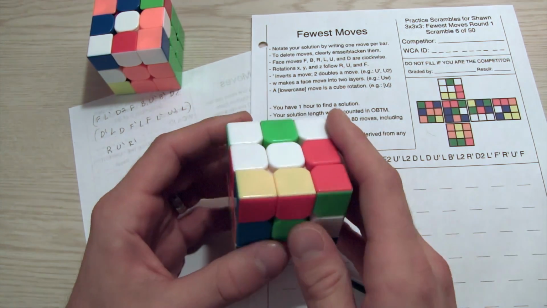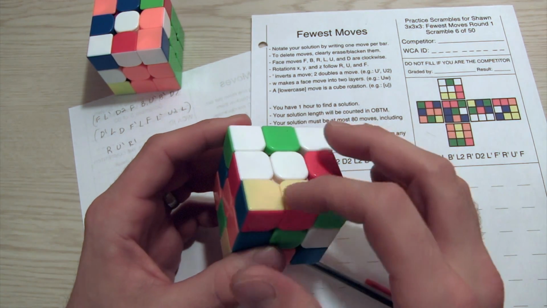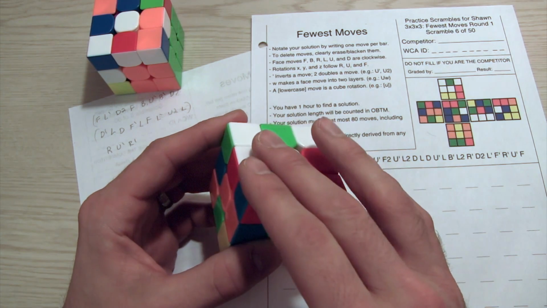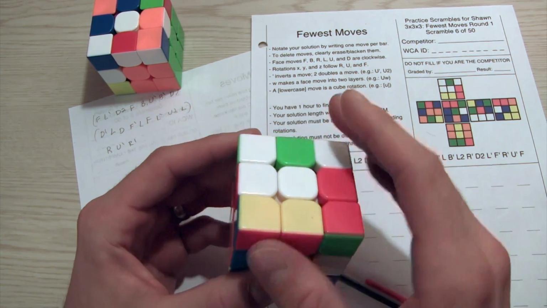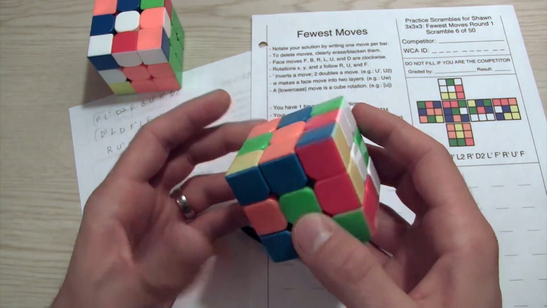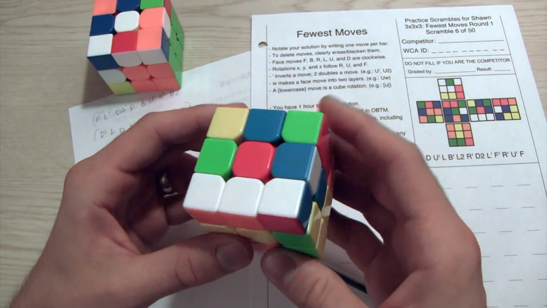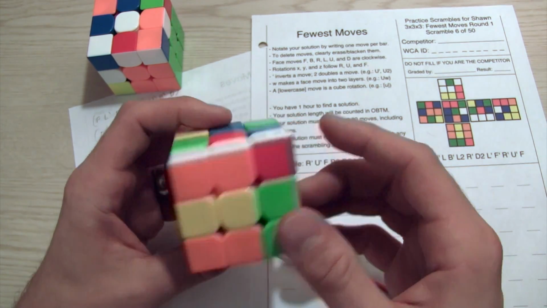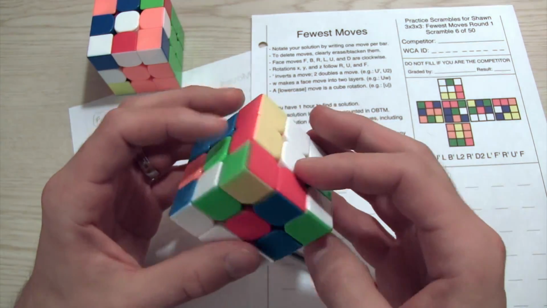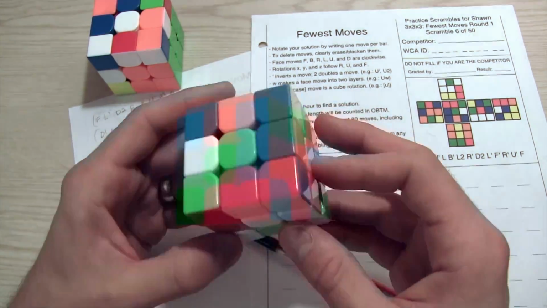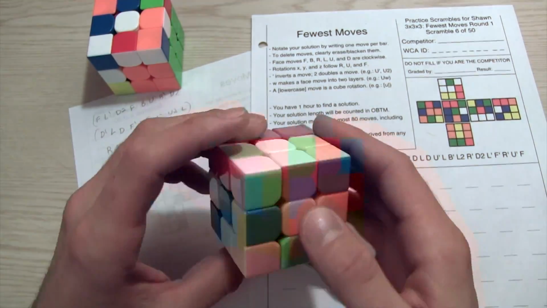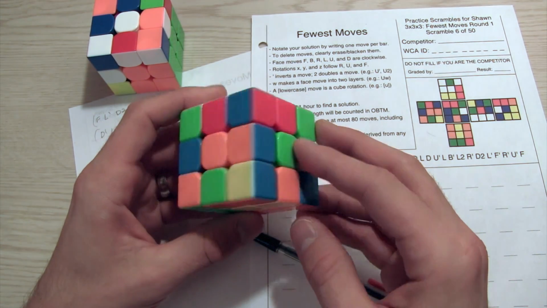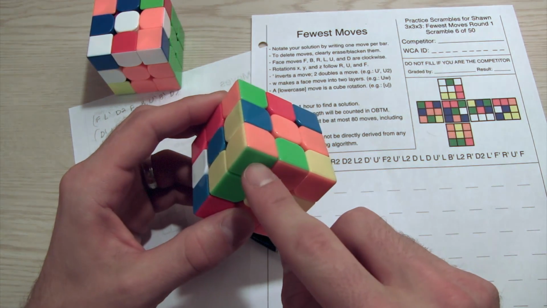The way you build a pseudo block is you do a 2x2x1 block, but it doesn't have to be in the correct spot on that layer. And here's what I mean by that. So let's see what we can do with this. Okay, so I've got this pair here.